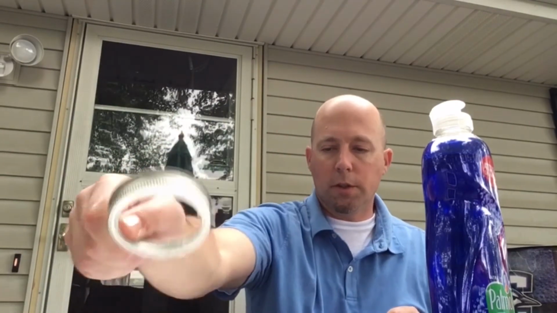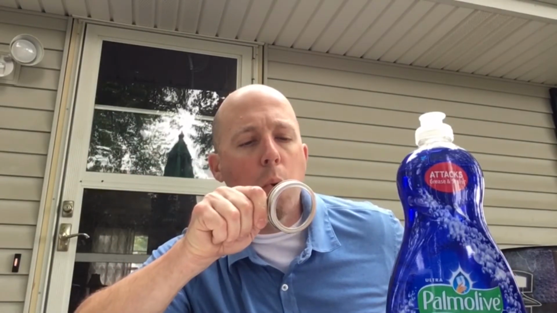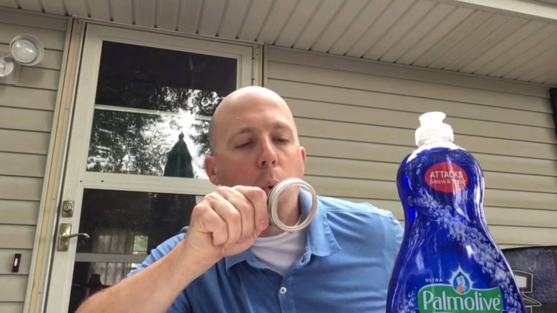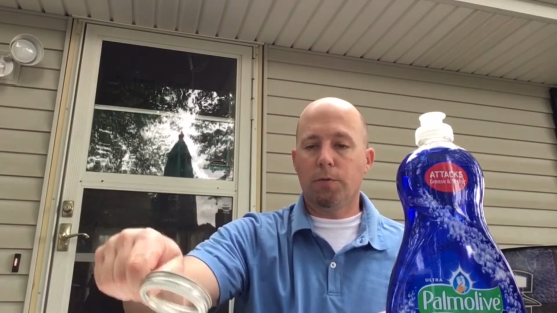Alright, so now I'm going to try the jar lid in the dish soap. This is the blue Palmolive. Again, you can see the surface tension. Oh, I almost had one. So that one was working better. So far I'd say that's the best one.